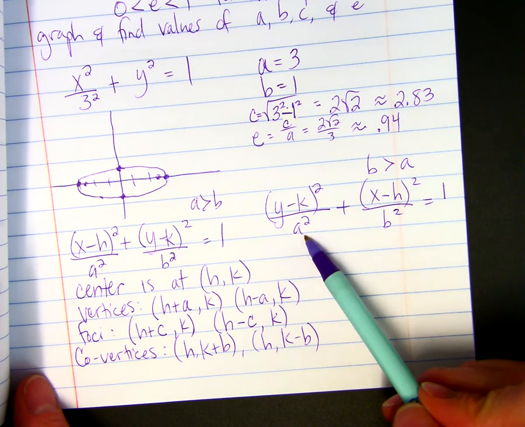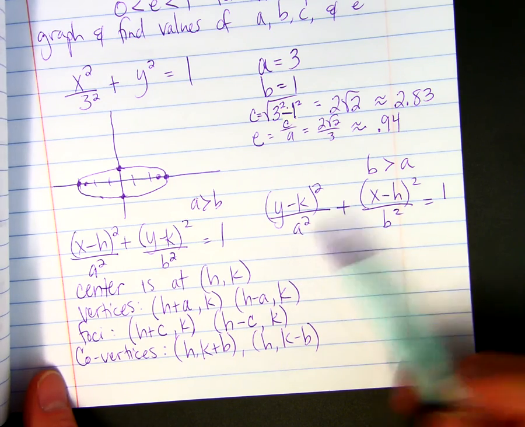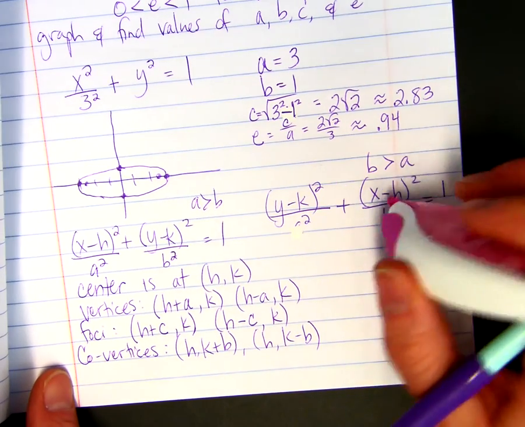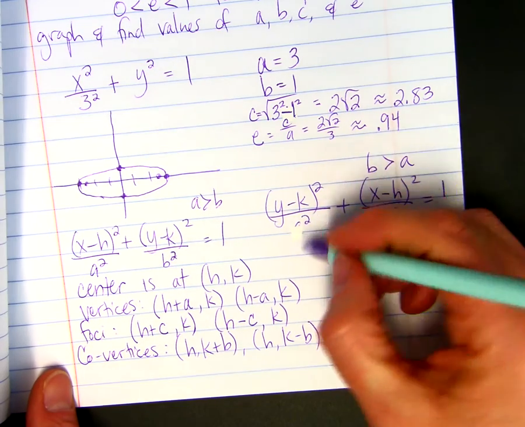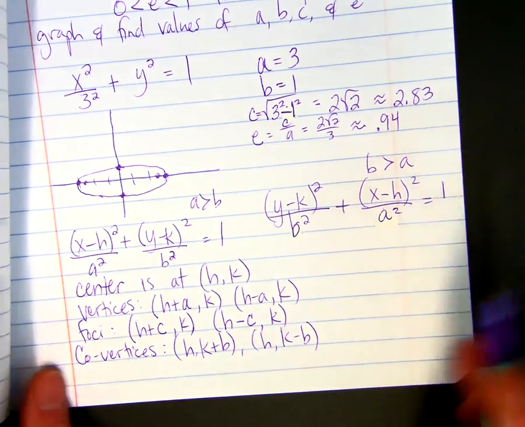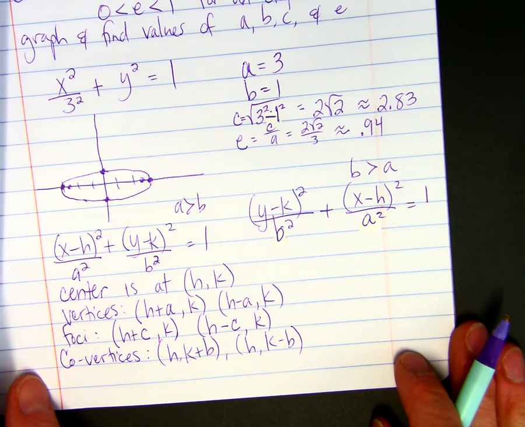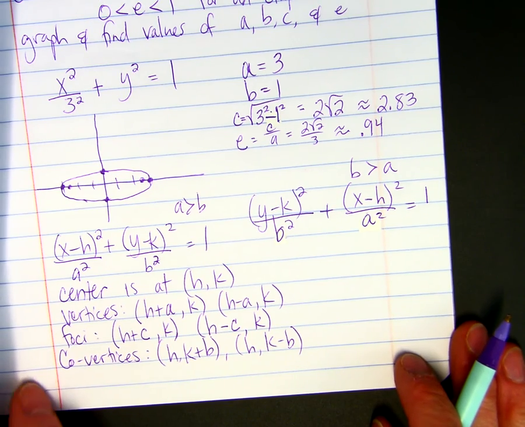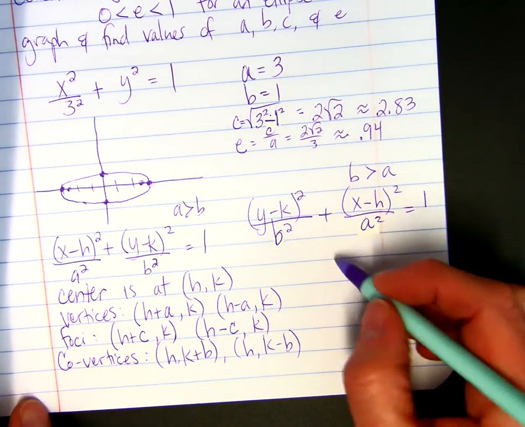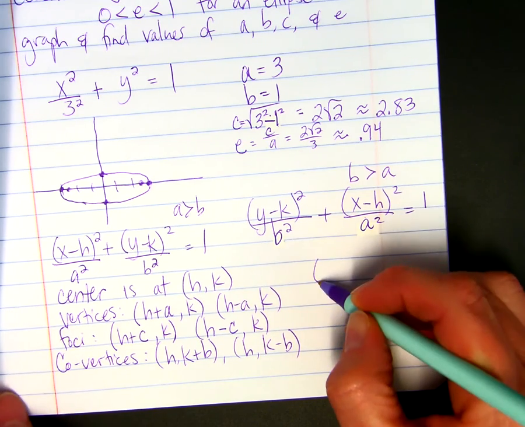Wait, why did I switch? That switched. This is wrong, isn't it? I switched it over. There we go. But it's the same as before. It's okay, it's just the commutative property. It's just the same thing.